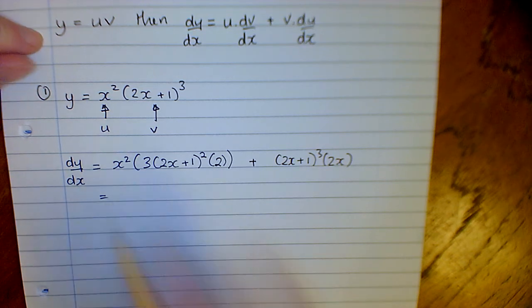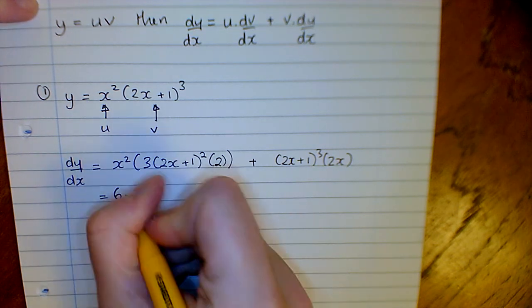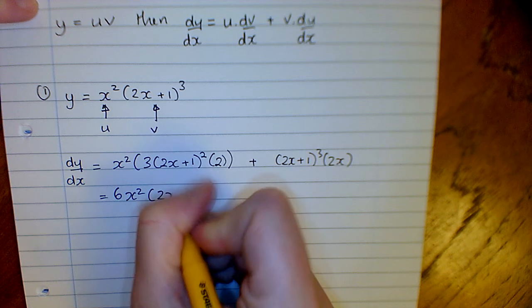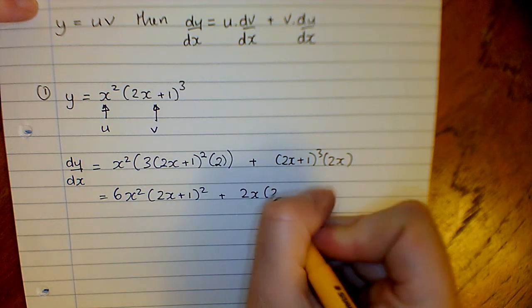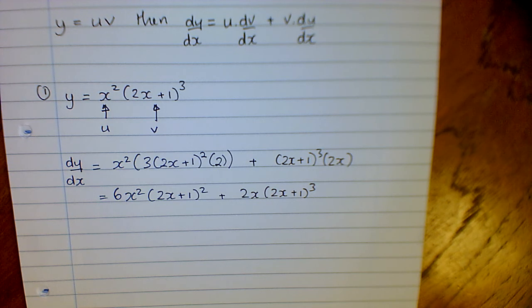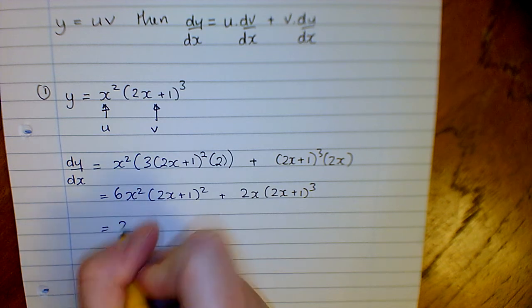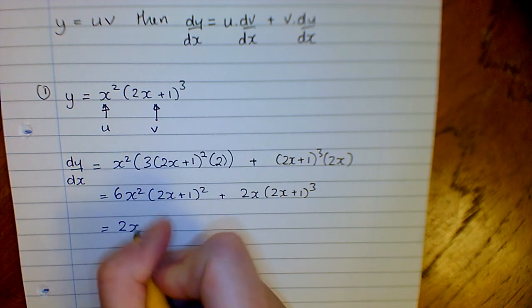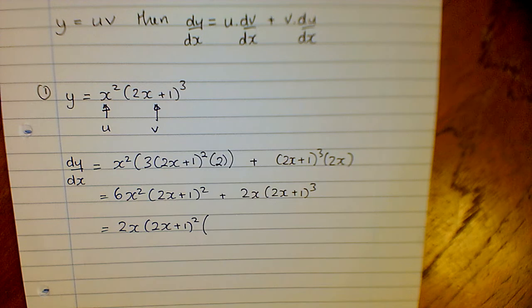So then it's the tidying up that usually causes the problems. In the very basic tidying up, you would write it as 6x squared upon (2x plus 1) all squared plus 2x upon (2x plus 1) all cubed. What you could do though is take out 2, take out x, and take out (2x plus 1) squared.